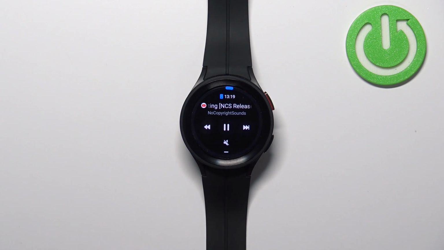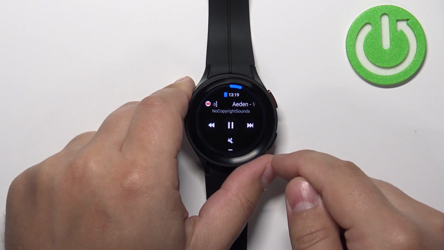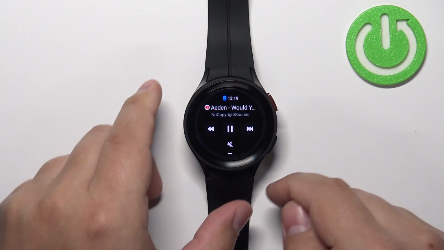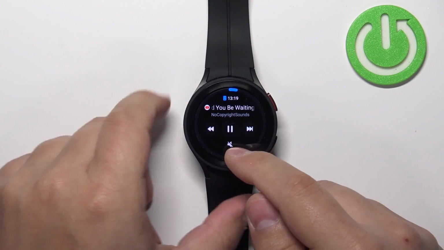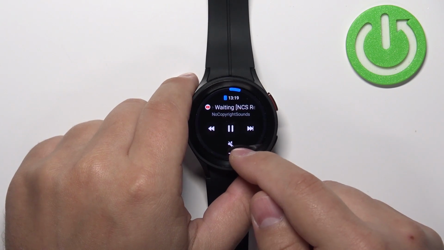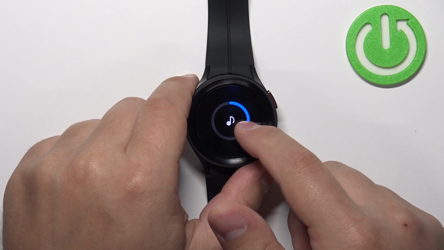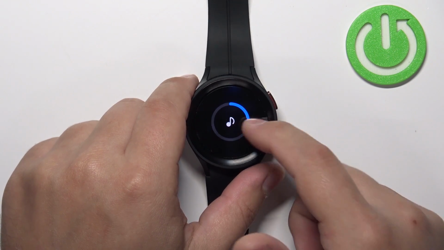So for example, we can jump between the songs. So for example, if I want to go to the next song, I tap on next. If I want to go to previous one, I tap on previous button. If I want to adjust the volume, yes, let's adjust the volume. So if I want to adjust the volume, I tap on the speaker icon, and this should change the volume on the phone.